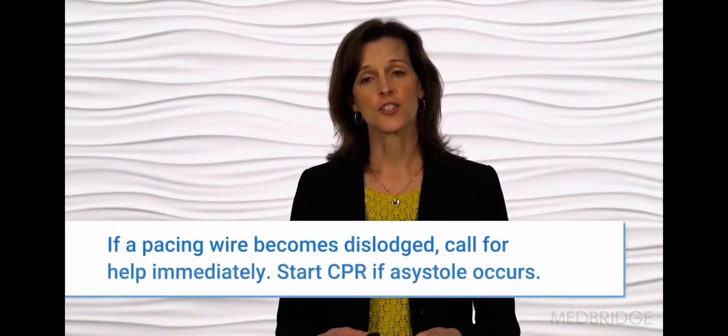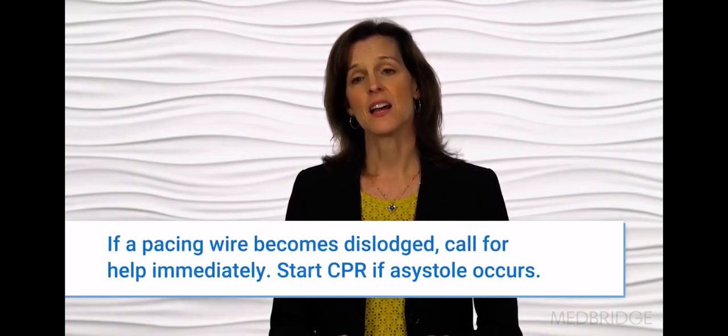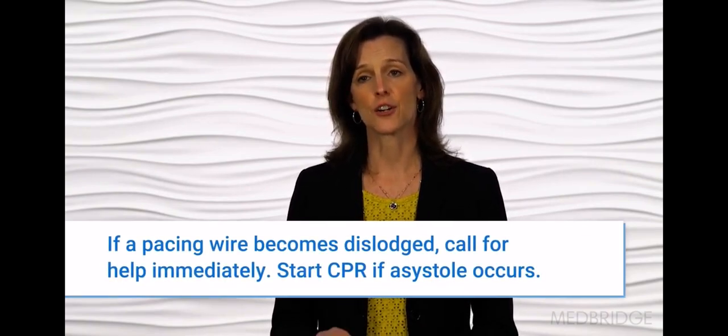If you are working with a patient with a temporary pacemaker in place, you want to ensure that you closely monitor the patient's ECG and blood pressure because some patients are dependent on their pacer. If this line is dislodged, you want to call for help immediately and start CPR if asystole occurs.